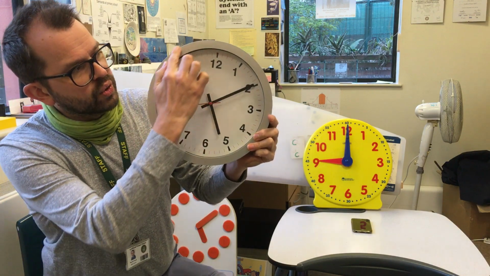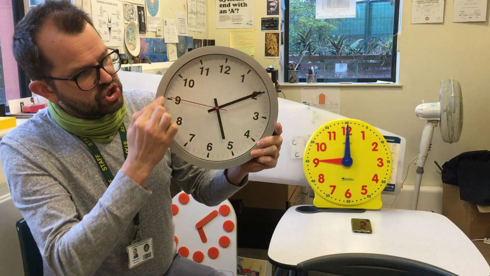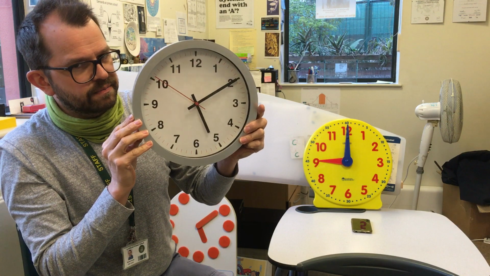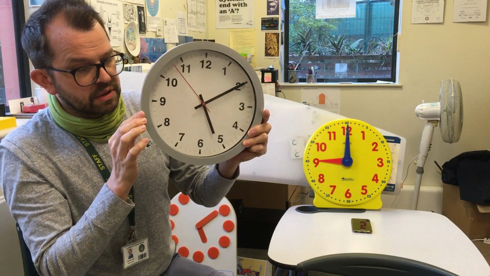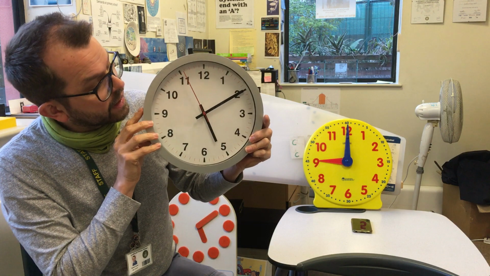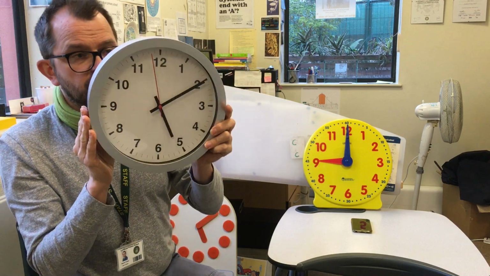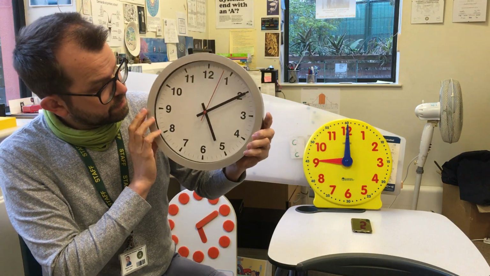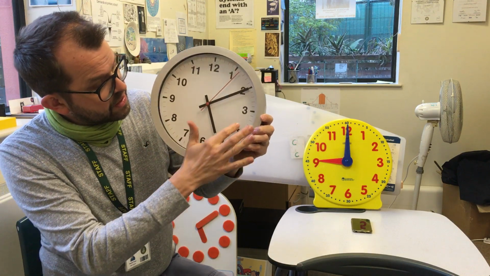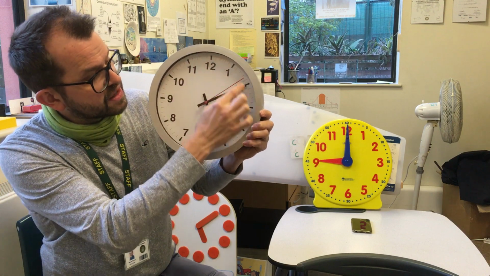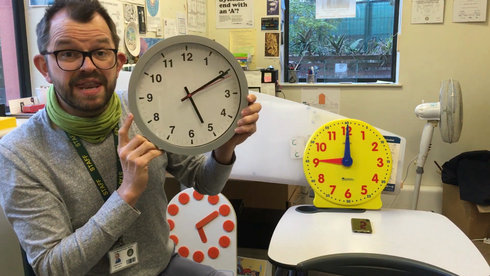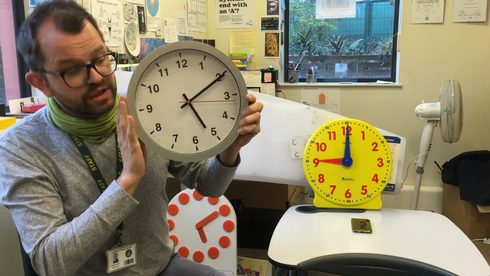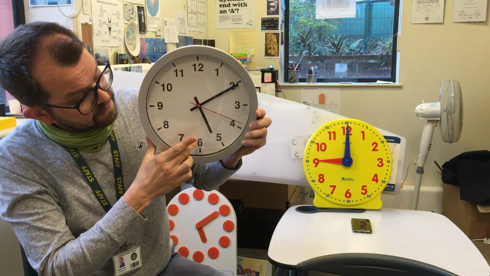First of all, look at the shape of it. Can you see what shape that is? No corners, round all the way around. Most clocks of this kind are circular. They're a circle shape. And the bit at the back of the clock that has the numbers written on it has the same name as the front of your head, where your eyes, nose and mouth are. It's called the clock face.